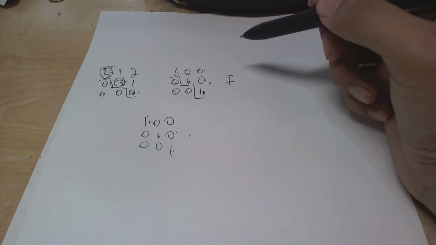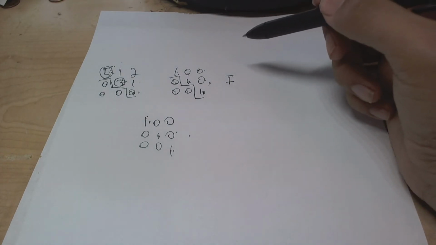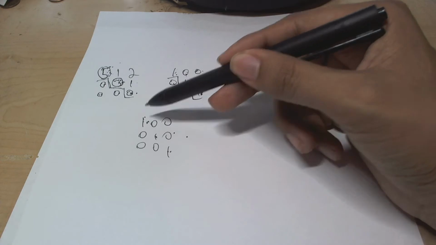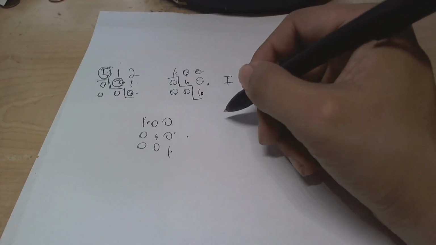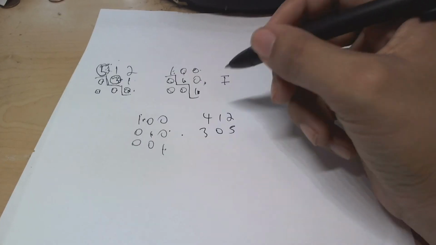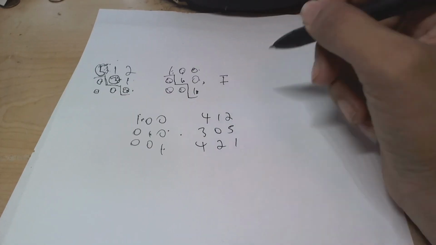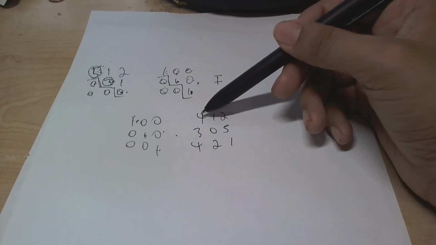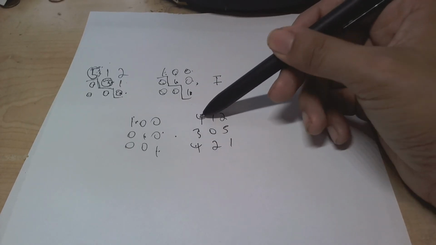And finally, a pivot is a non-zero number in a pivot position that is used as needed to create zeros via row operations. So let's say you have 4, 1, 2, 3, 0, 5, and then 4, 2, 1. You could choose any of these entries to become the pivot.